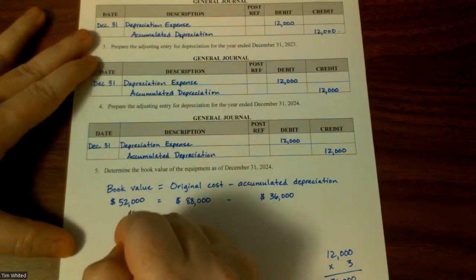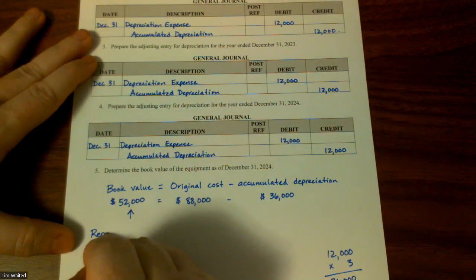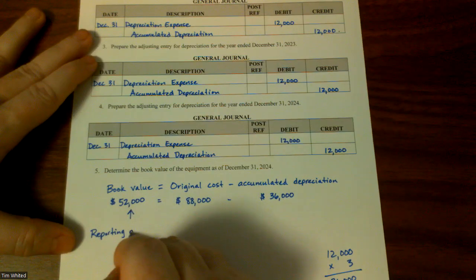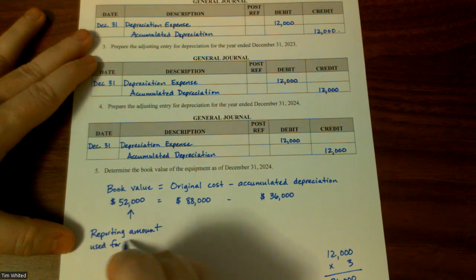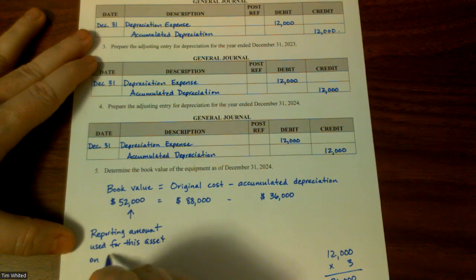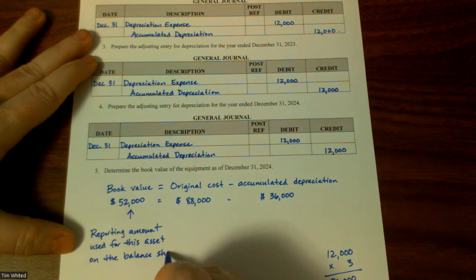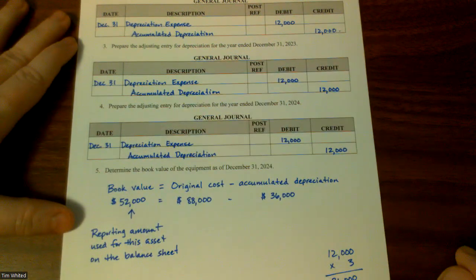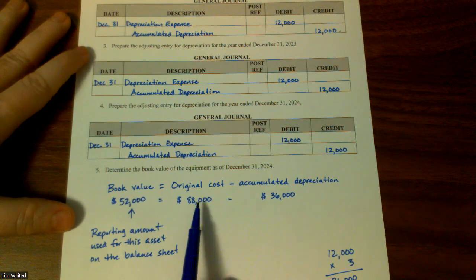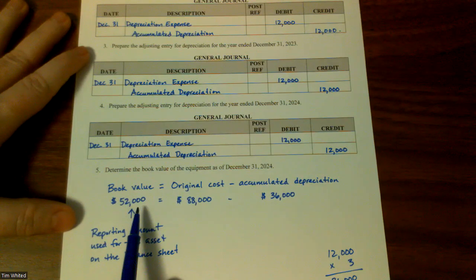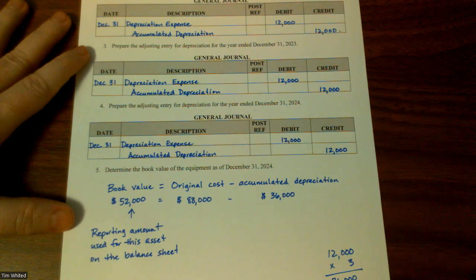And as a reminder, that book value is going to be the reporting amount used for this asset on the balance sheet. Because on the balance sheet, we always report long-term assets at their net value after depreciation. So that's why we take this accumulated depreciation out.